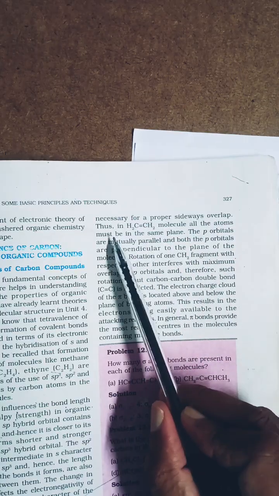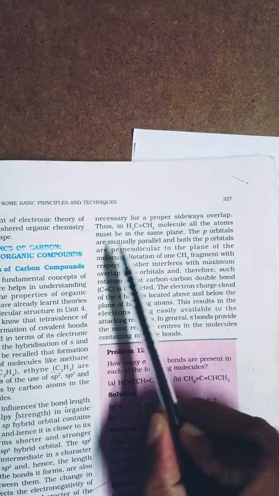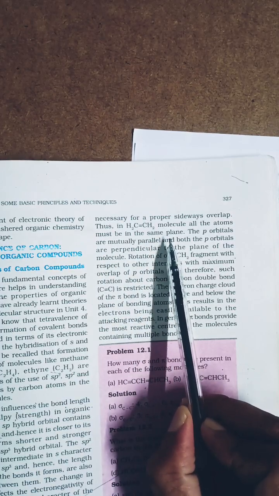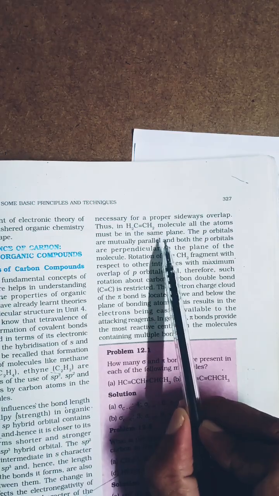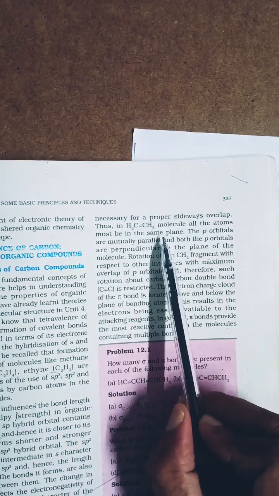So what he is telling is that in the CH2=CH2 molecule, all the atoms must be in the same plane. That's why the sp2 hybridized carbon has a planar structure, a trigonal planar structure. That is why all the atoms are in the same plane.